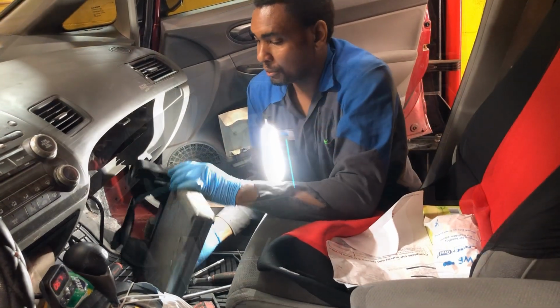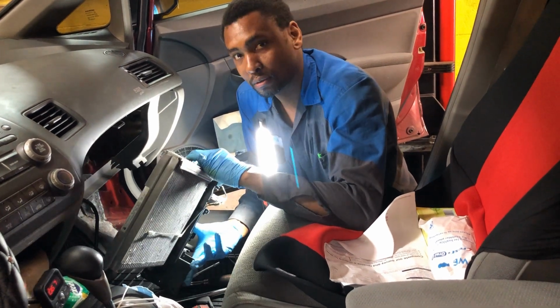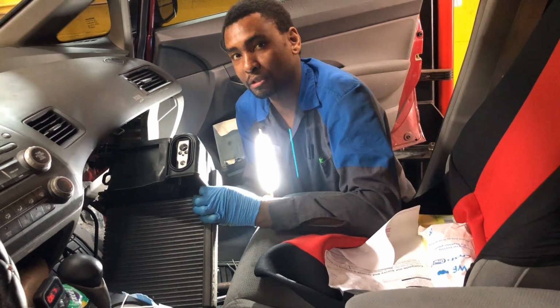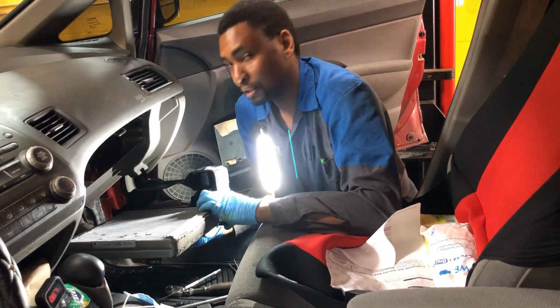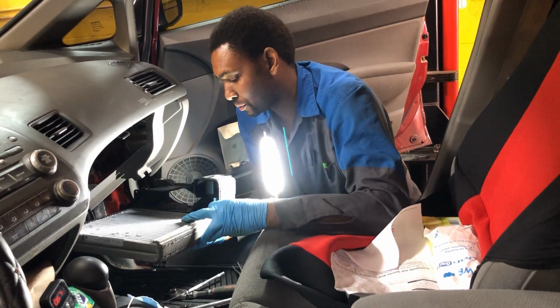Okay, so now that we have the assembly together, we're gonna put it back into the heater box, which is the evaporator core, with the new TXV valve attached to it. So stay tuned. When it's up and running, I will show you guys.